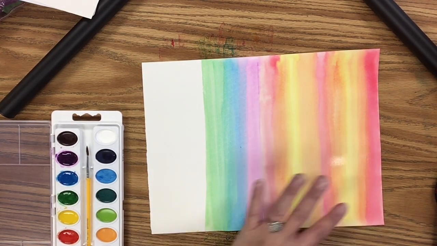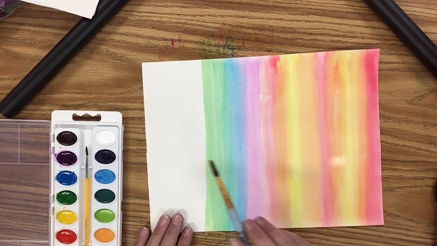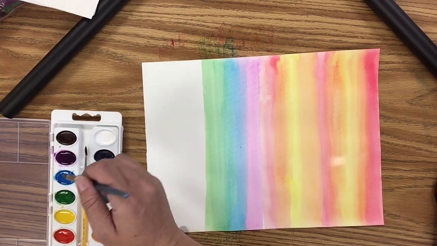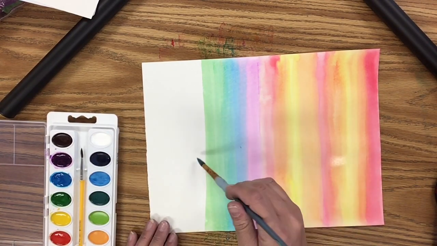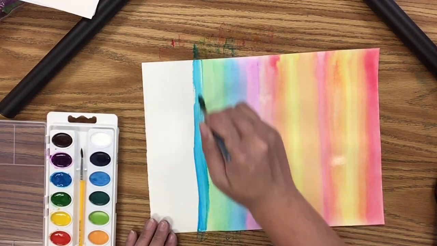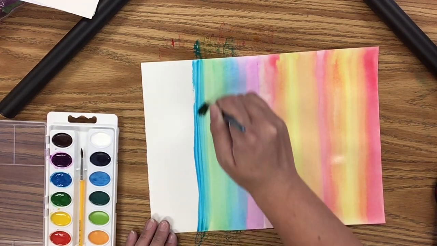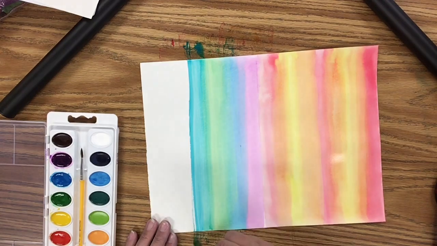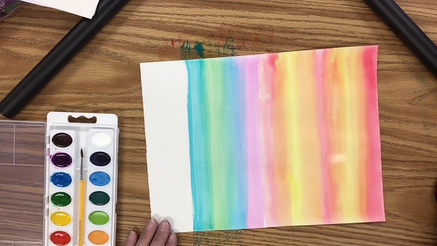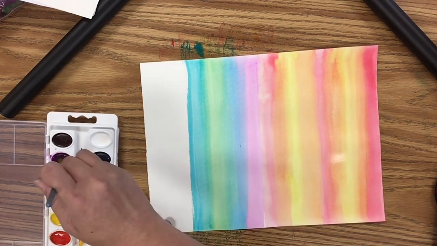Now, unlike with my last one, because I don't want to mix green and purple, I'm actually going to do a slightly different pattern. I did purple, blue, green. Now I'm going to do blue again. So my blues will be on either side of my green with that teal in between. And then I'm going to add my purple on the other side.